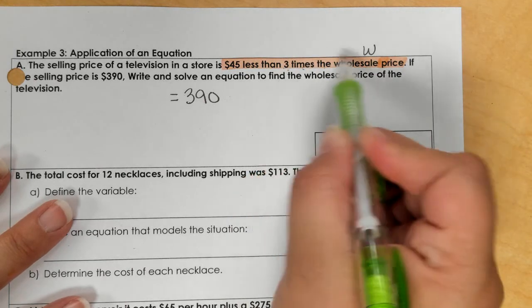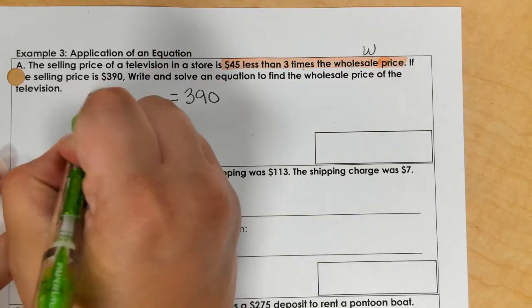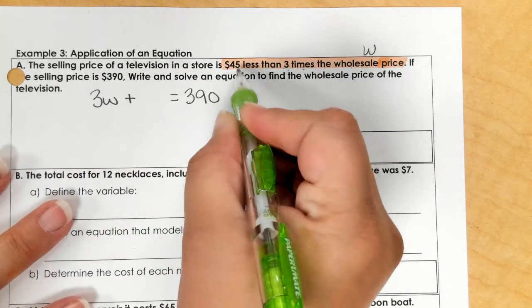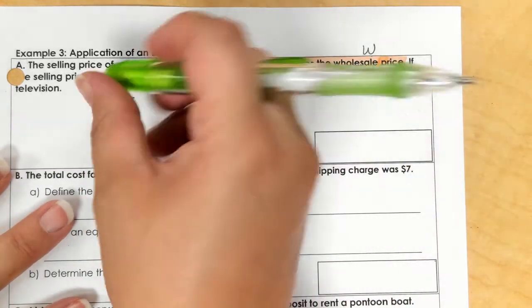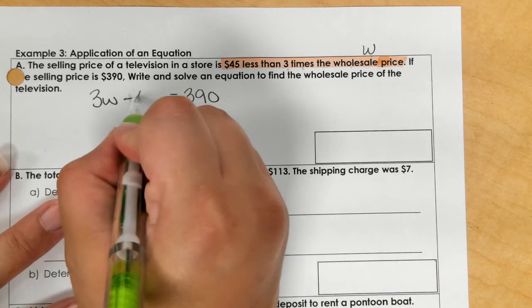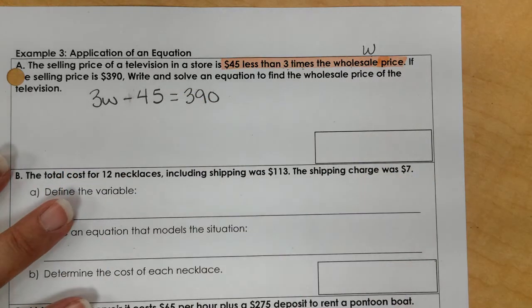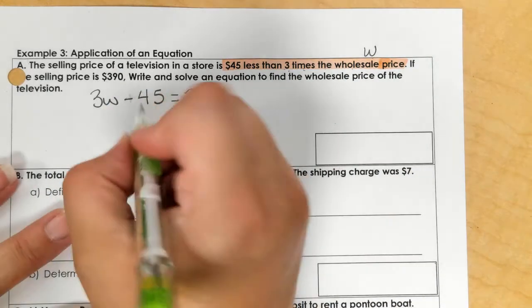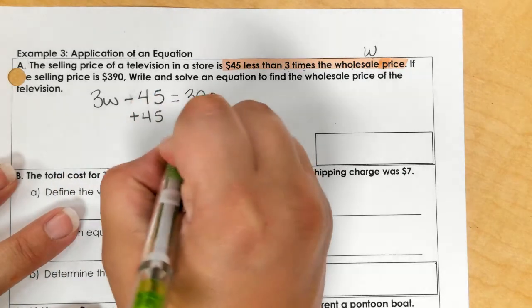Well, 3 times W is what it's saying. And it is less, okay, $45 less than that, so minus 45. Then we solve the two-step equation by adding 45 to the other side.